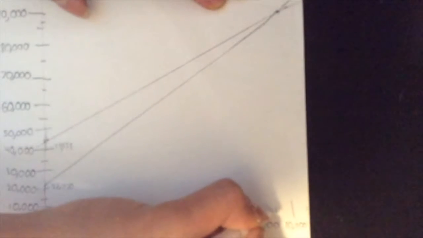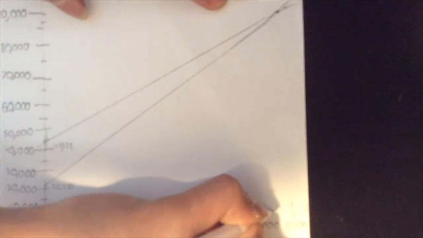Then we would do the same thing for our x down here. We would go from this dot all the way down, which would be around here, and that would be around 6,090 or 80 something. Those two numbers will be your answer.